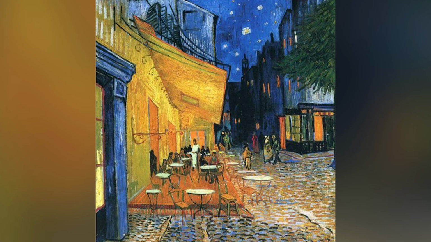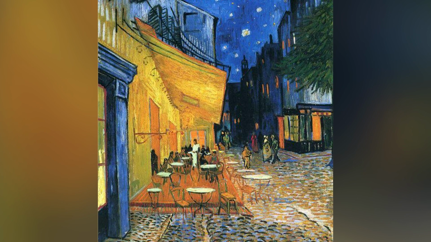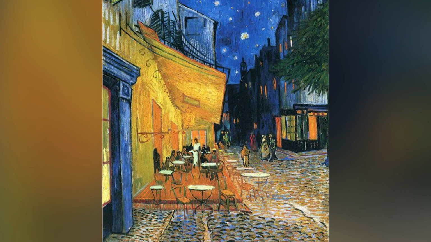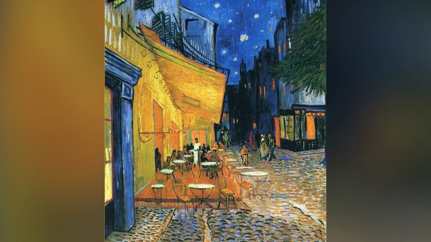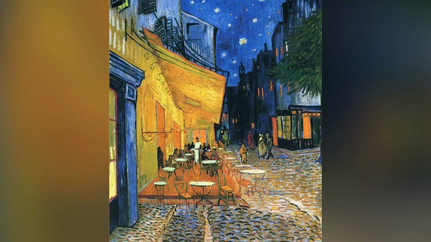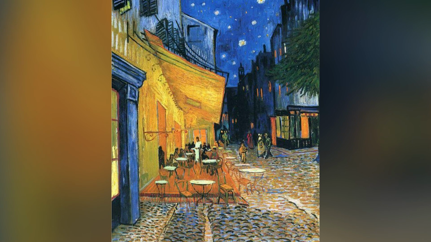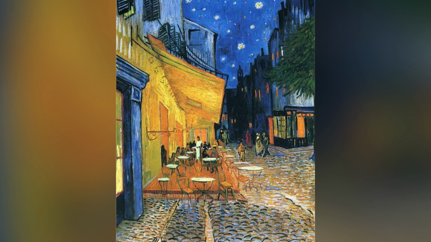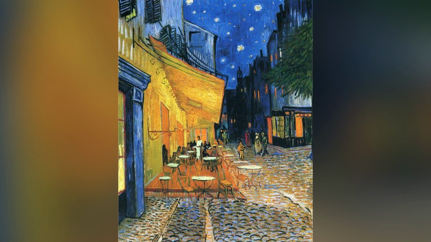Now we'll look at a cityscape painted by Vincent van Gogh. You can't actually see the horizon line or the vanishing point because it's hidden by the buildings. But if you look carefully and follow the lines like we did before, you'll see that this is another example of one-point perspective. Look at the tops of the buildings and the rows of tables. Do you see any other lines that lead you to that one point in the painting?